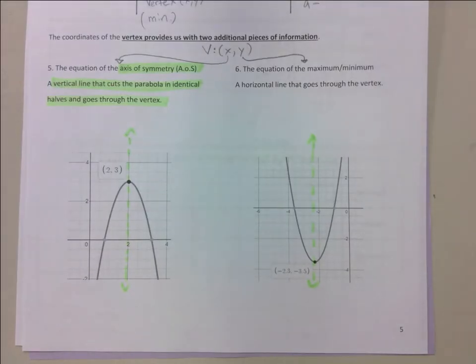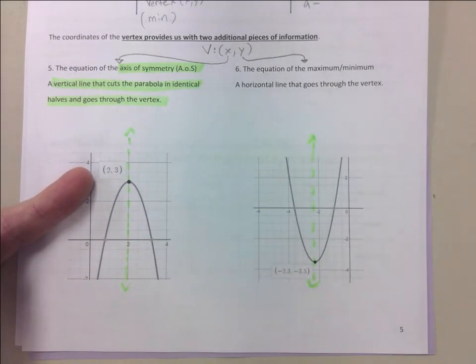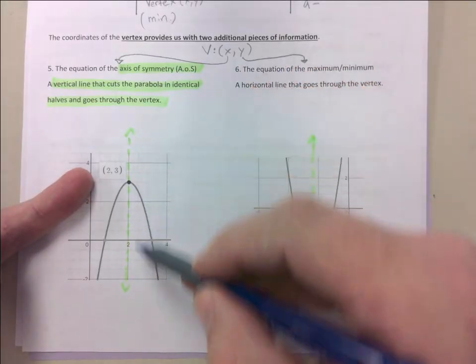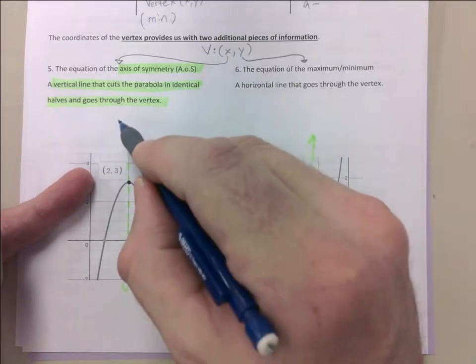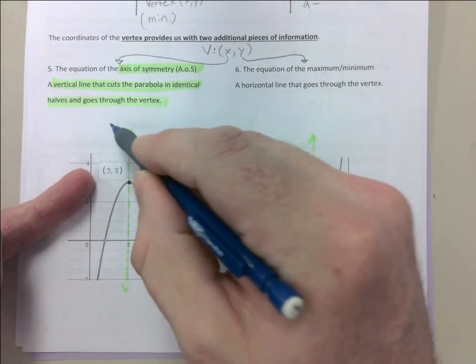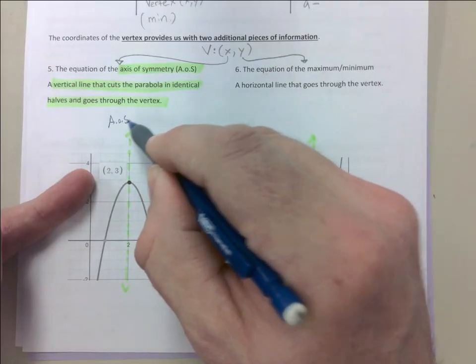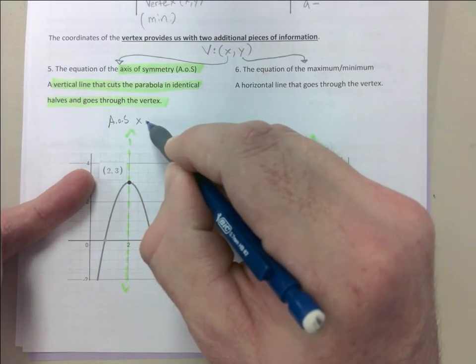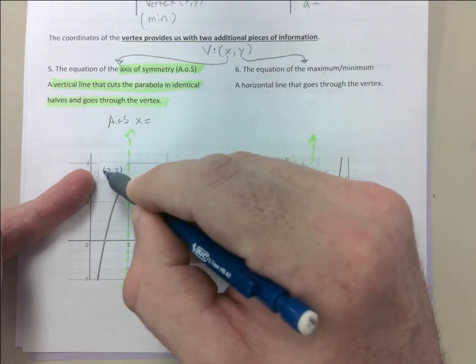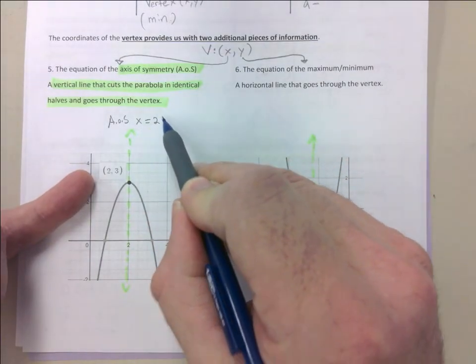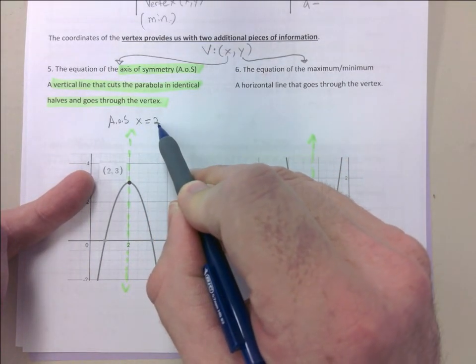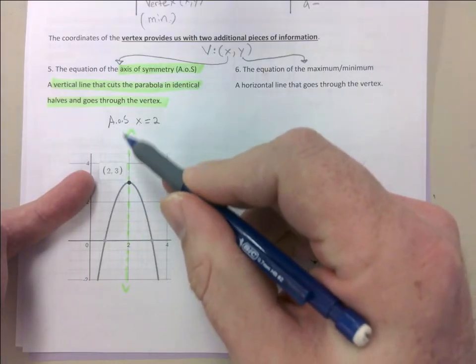So, one thing is the axis of symmetry is a line, right guys? It's an imaginary line, and it has an equation. So this line, if I ask you for the axis of symmetry, you say x is equal to 2. I don't know if you remember from last year, but x is equal to a number is always a vertical line.